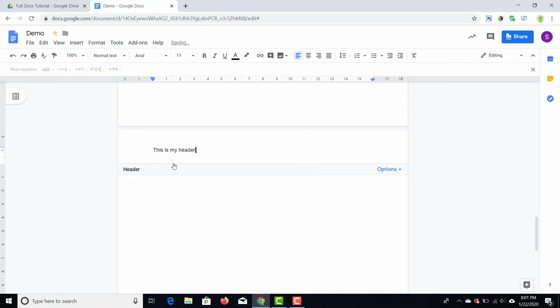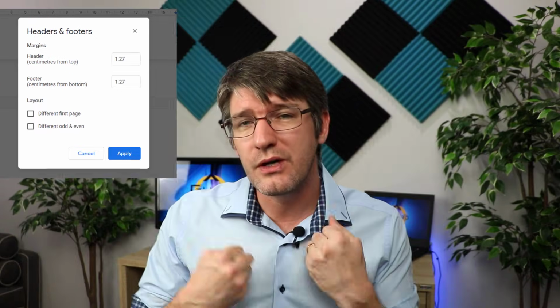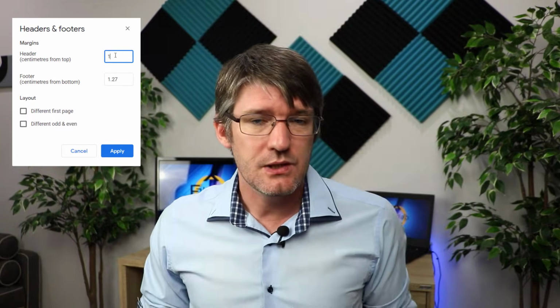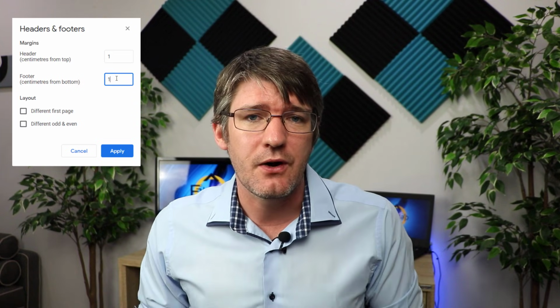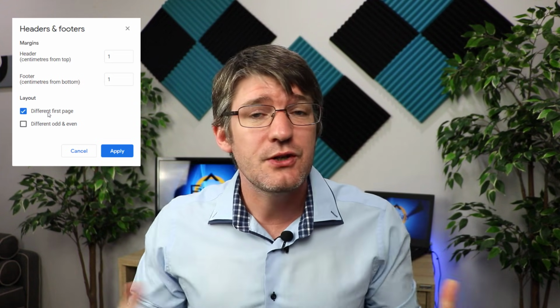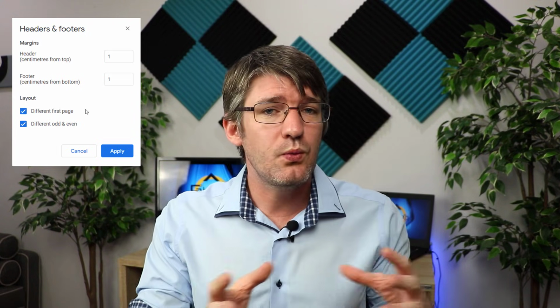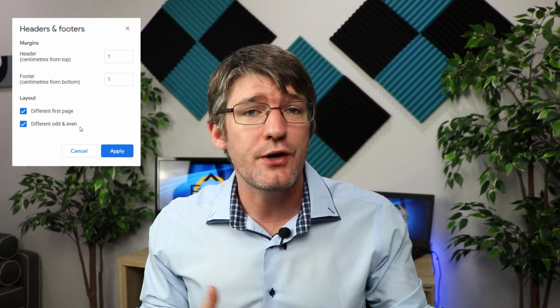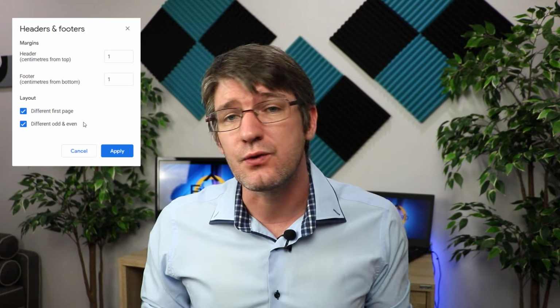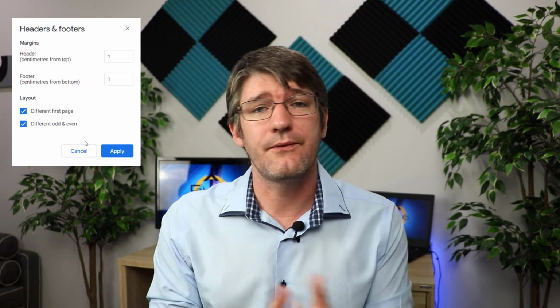Now within header options, we can click on header format. Now this is how we can get real control over our header. So we can change everything about our header in this menu. Here we can change the margins of our header and footer, and we can also select whether we want a different header for the first page or if we want the odd and even pages to have different headers and footers. This is great for when you're going to print back to front, and also if you want to create professional looking PDF files or ebooks.